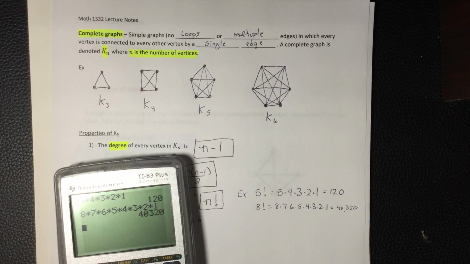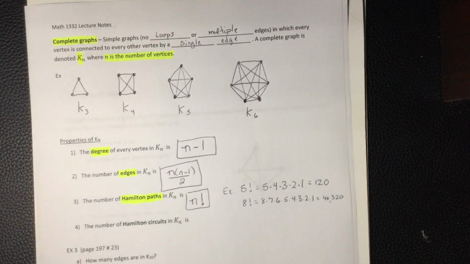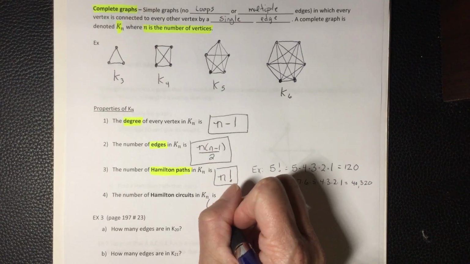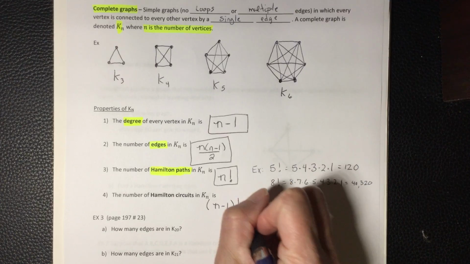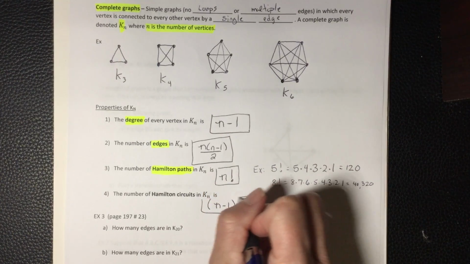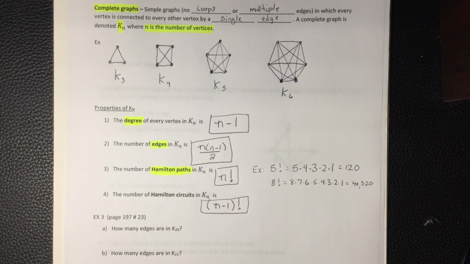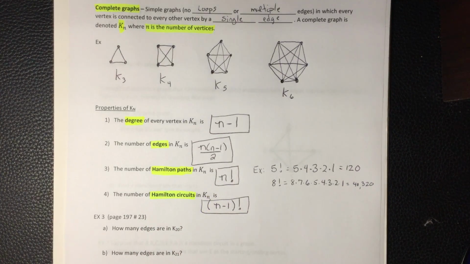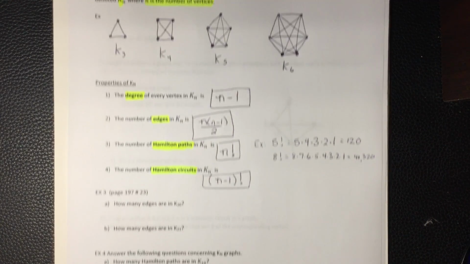So you wouldn't want to have to write all those down. Now Hamilton circuits, there's not quite as many of those. So for that one, we use (n minus 1) factorial. Notice the n minus 1 is in parentheses. So however many vertices we have, we take one off of that, and then we take the factorial. All right, so let's answer some questions here.